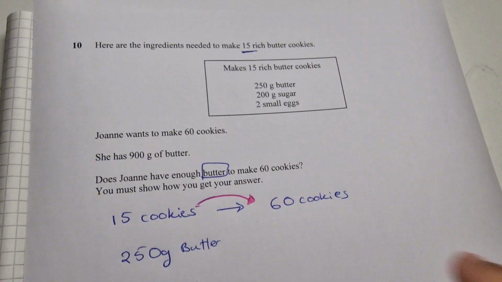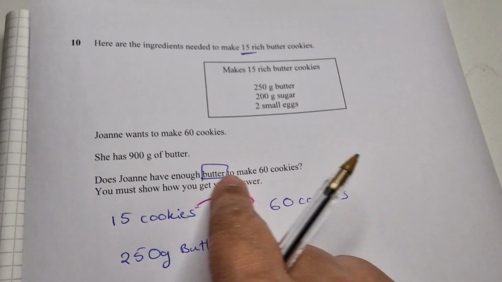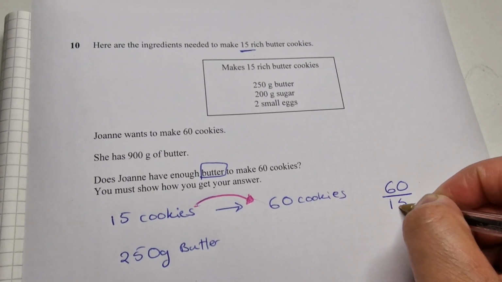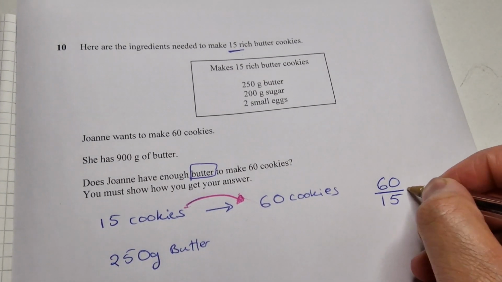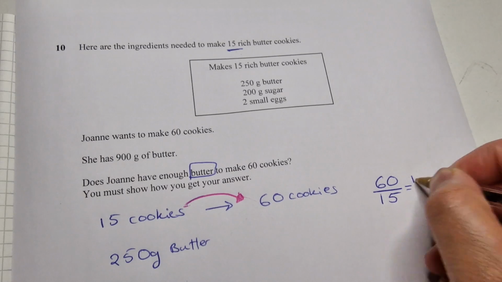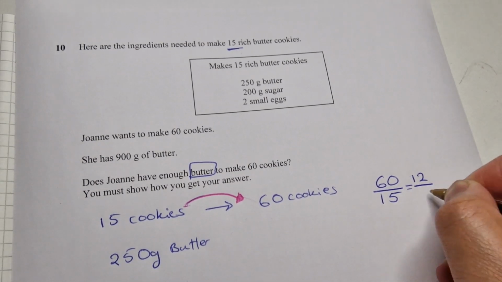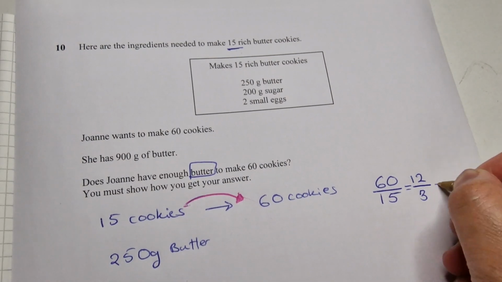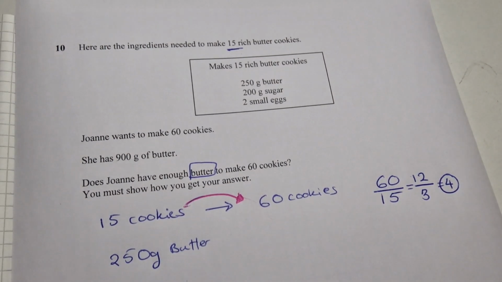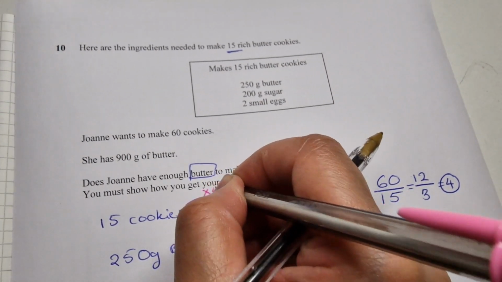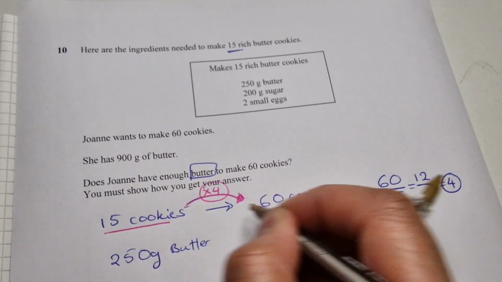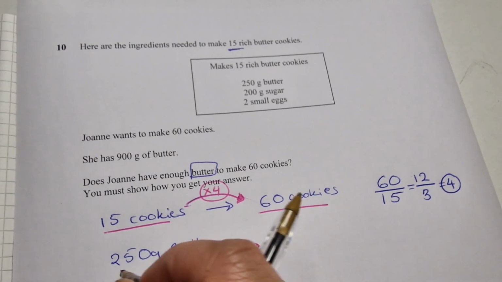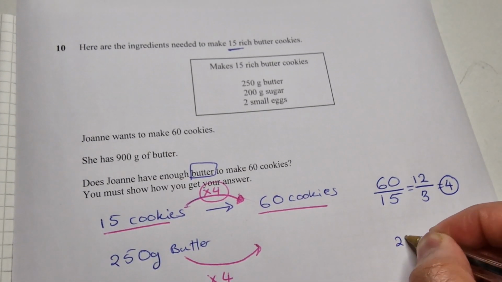Now, if you're not sure what to do to multiply, you can do division in the other direction. So if I do 60 divided by 15, I'm going to divide both by 5. So that becomes 12 over 3. And 12 divided by 3 is 4. So that means I have to multiply by 4 to go from 15 cookies to 60. So you do the same with ingredients. You times by 4.